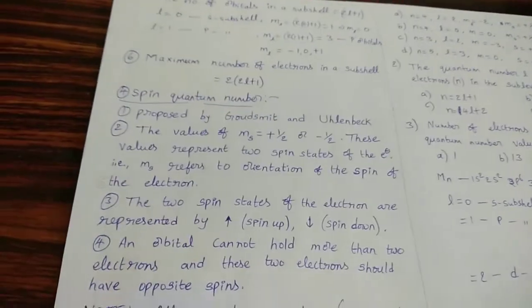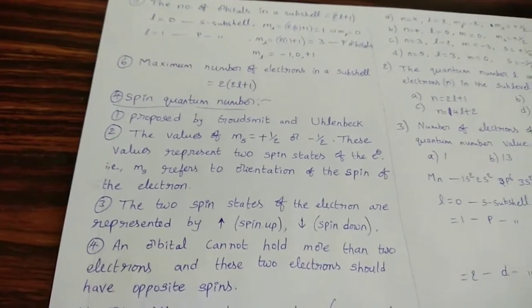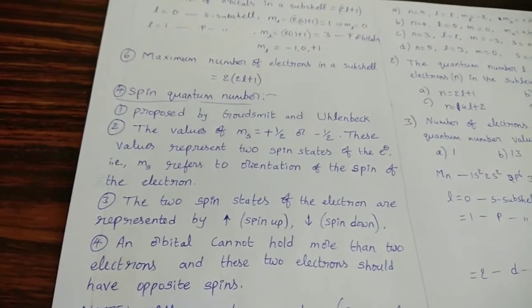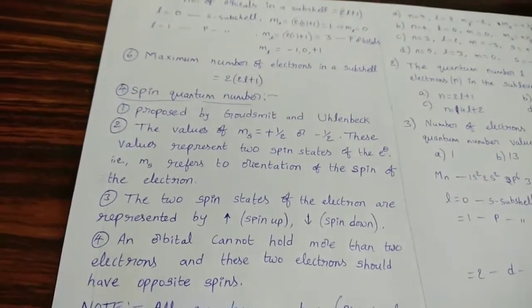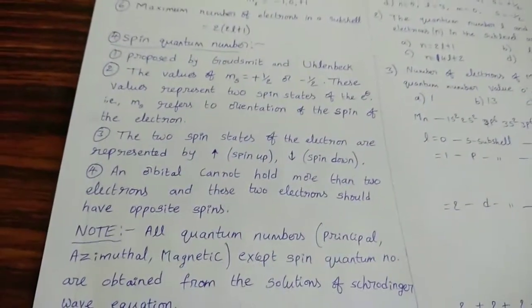Okay, so quantum numbers are very important. There is more chance of a question from this topic in NEET and IIT exams, so prepare well. Next, see the important point.